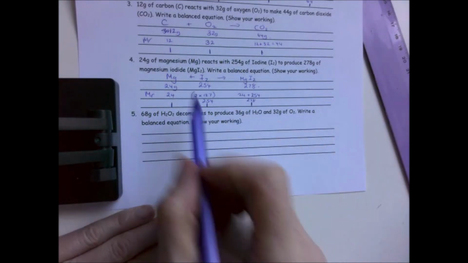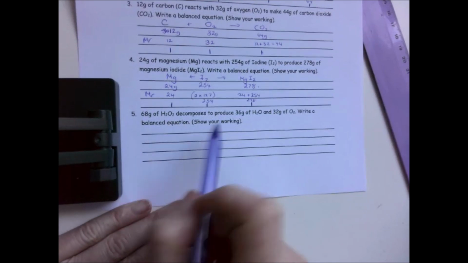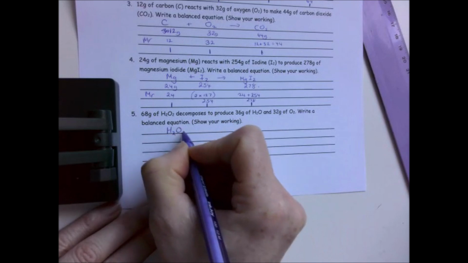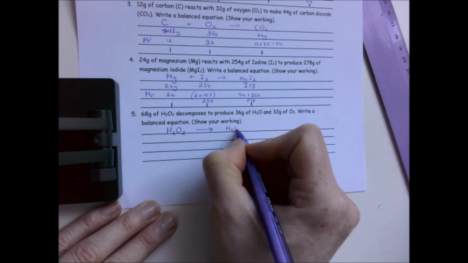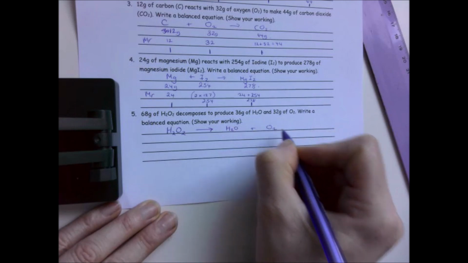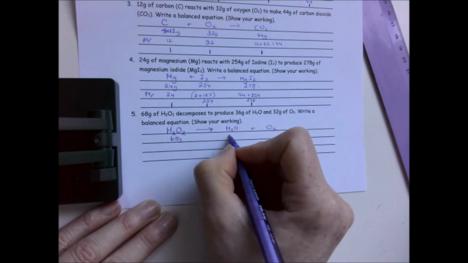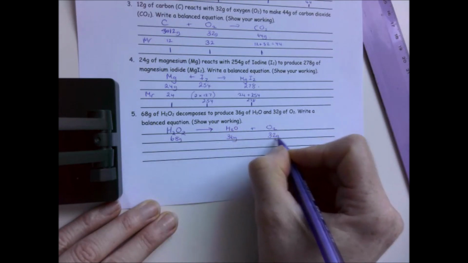Right, so this last one is a little bit different. You'll see now, because these ones have all been pretty much the same and quite straightforward, but this one is a little bit different. So again, I'm going to write out my equation. H2O2 decomposes to make water and oxygen. I've got 68 grams there, I've got 36 grams, and I've got 32 grams.